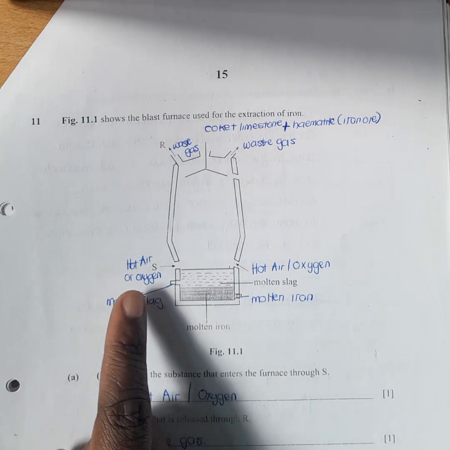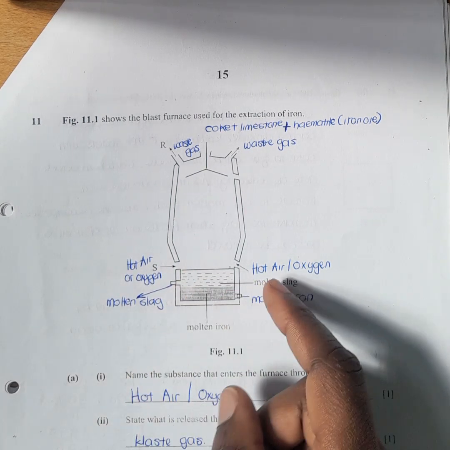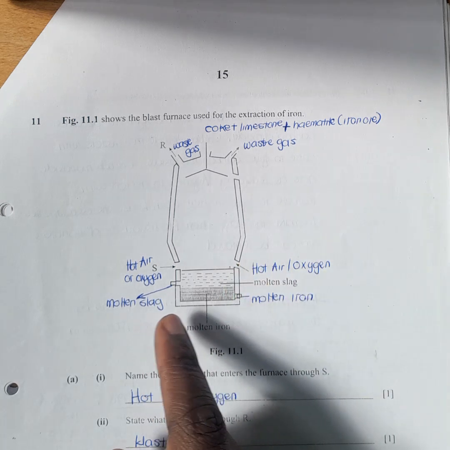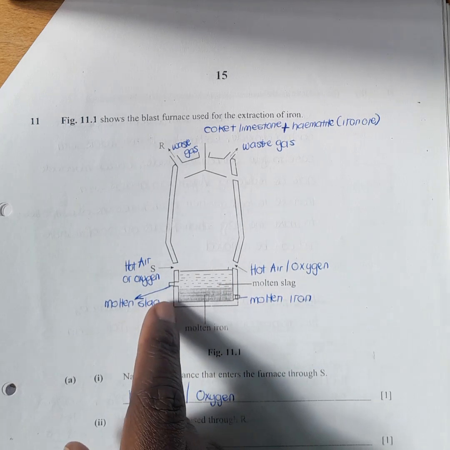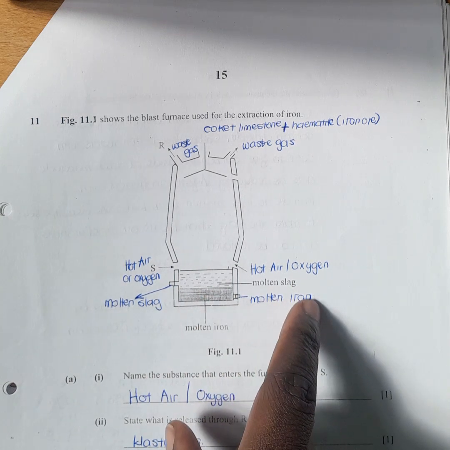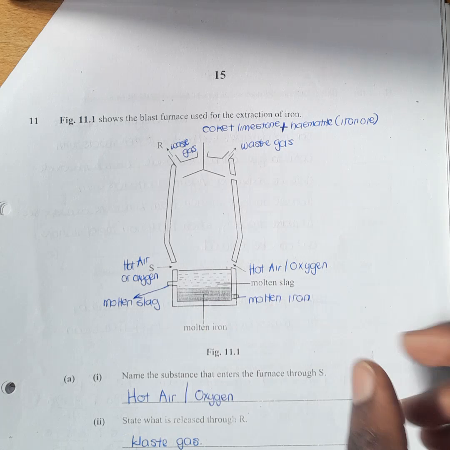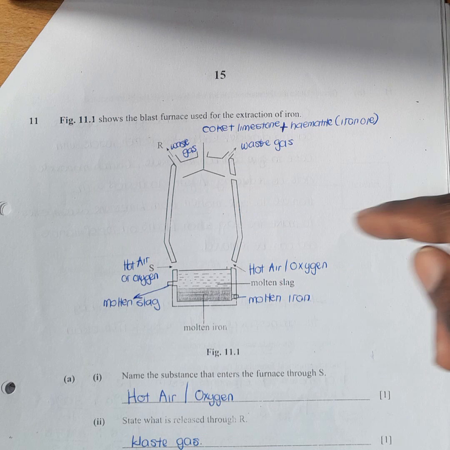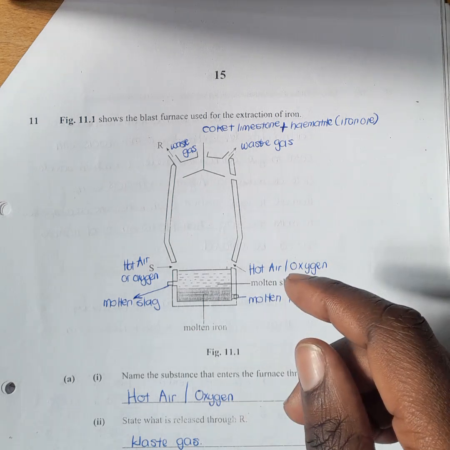And then on blast furnace, make sure that you are able to label the blast furnace. At this point, we are having hot air or oxygen entering into the blast furnace. At the bottom, we are going to have molten iron, and then just above the molten iron, we are going to have molten sludge. And then at Ara, we are going to have the waste gases that are moving out of the blast furnace.